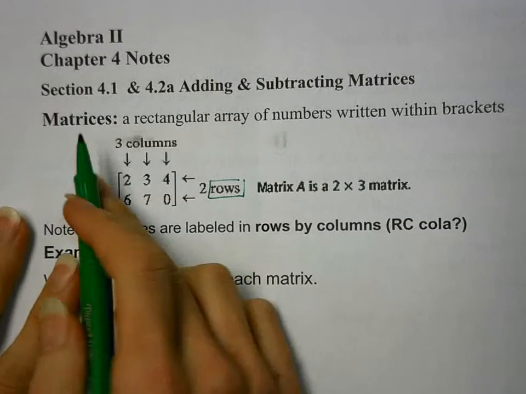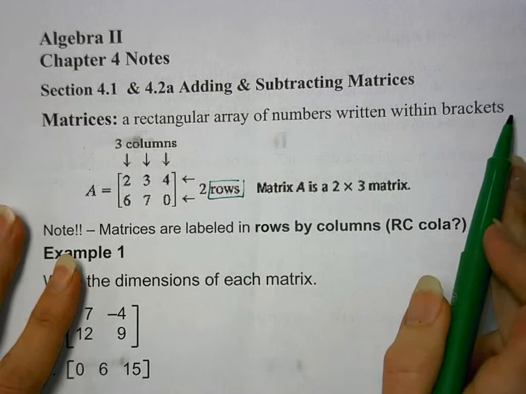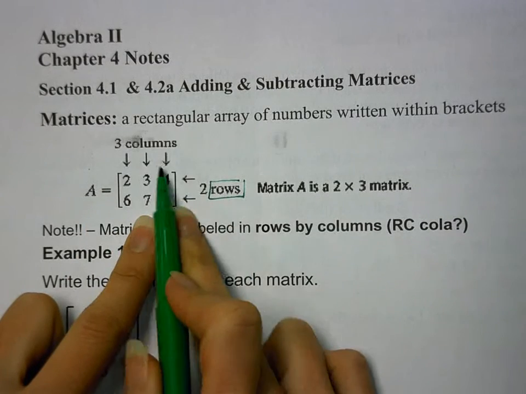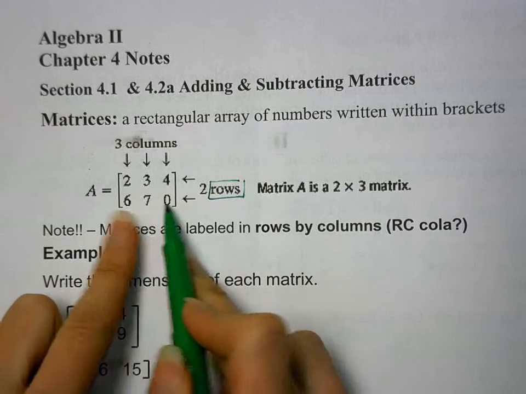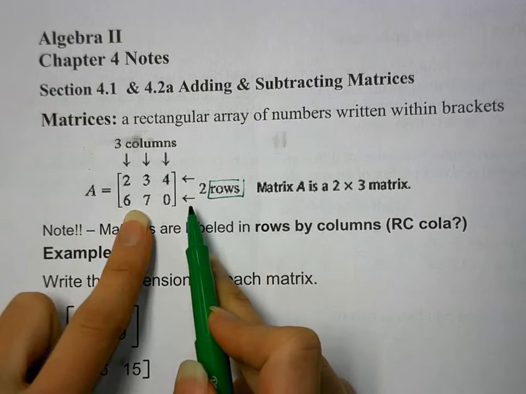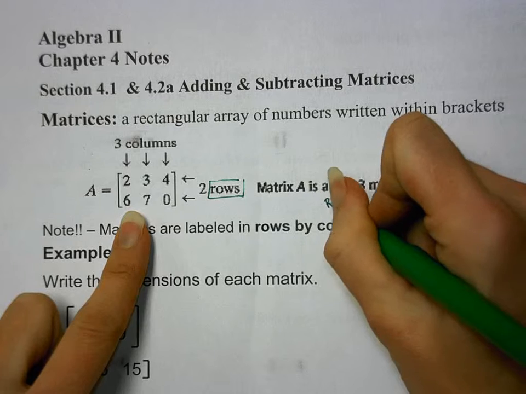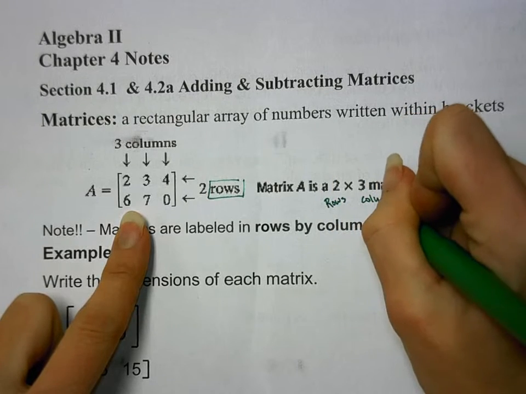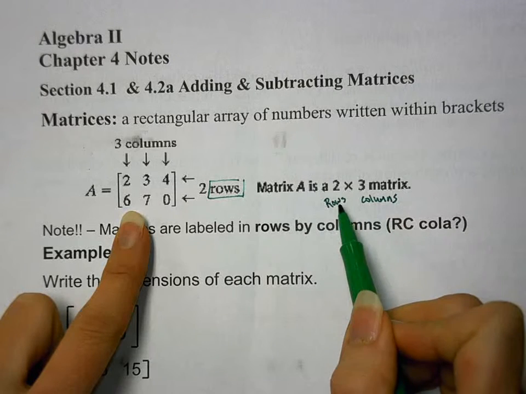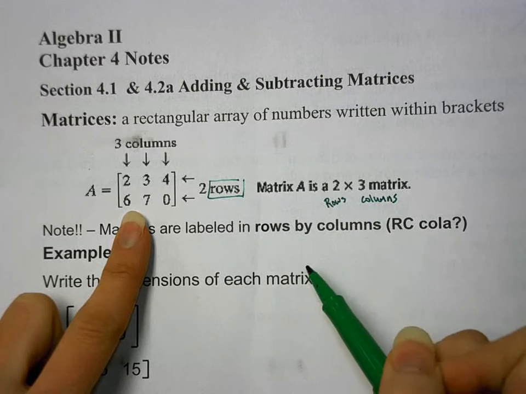What is a matrix? Matrices, which is the plural name for matrix, is just a rectangular array of numbers written within brackets. If you look at the matrix here, this would be matrix A. It has 2 rows and 3 columns. It's important to note that the rows are across, columns go up and down, and then we label a matrix using those 2 pieces. And we always start with the rows and end with the columns. This is really important to remember because you need to remember the rows by columns so you know how to enter it into your calculator, how to work with it.